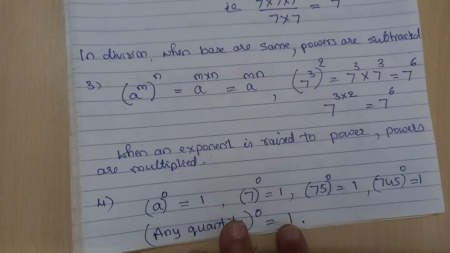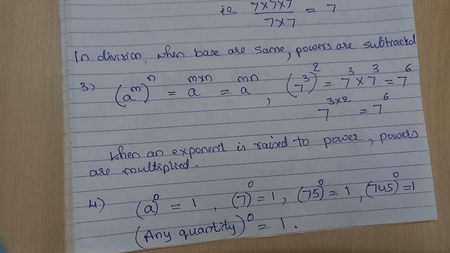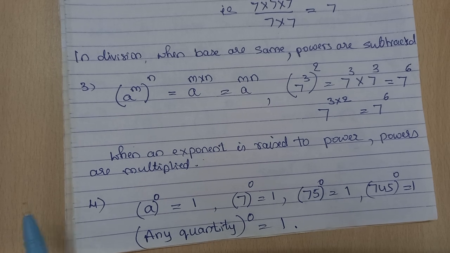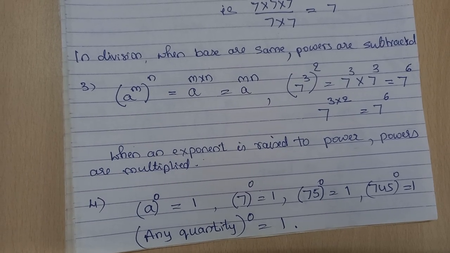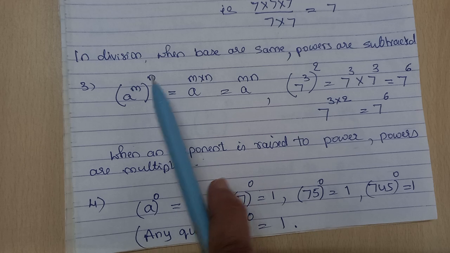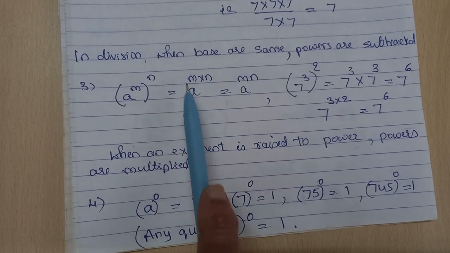Now the third one. A to the power m whole to the power n. See, here a is raised to m. You will get some value, then that value is raised to n. This is called power to the power. This is equal to a raised to m into n.